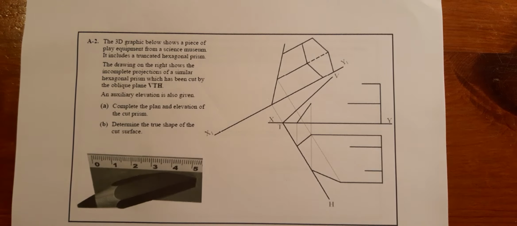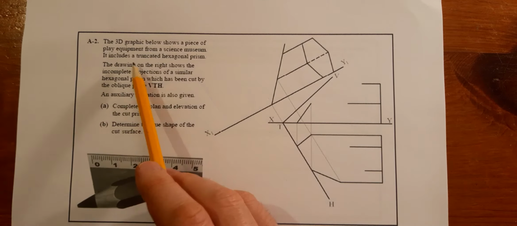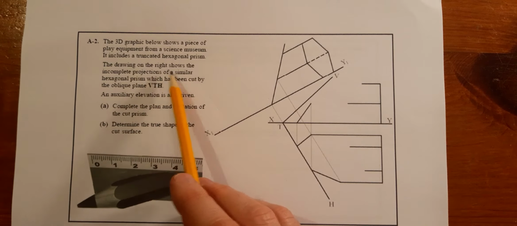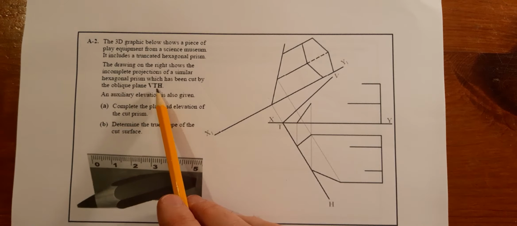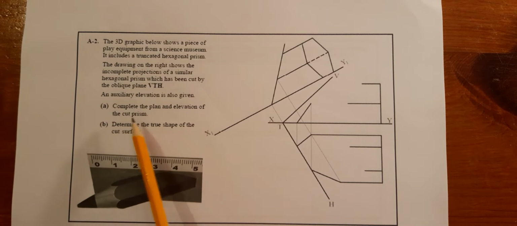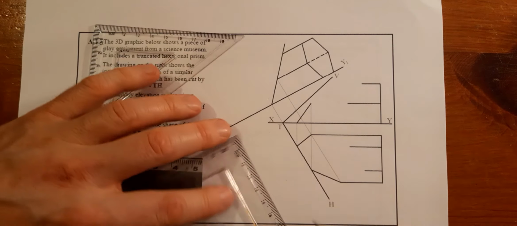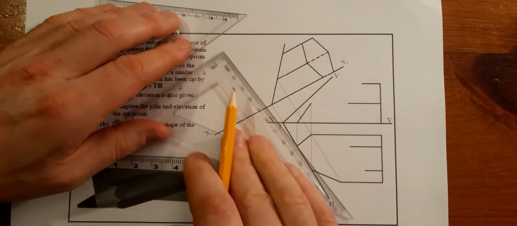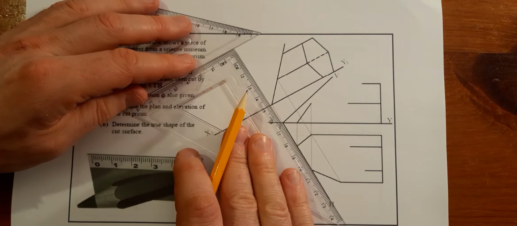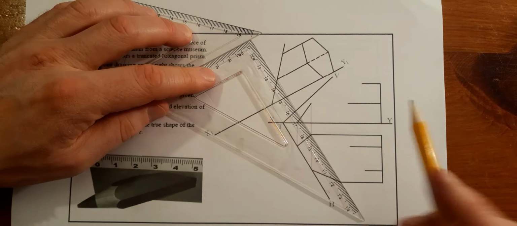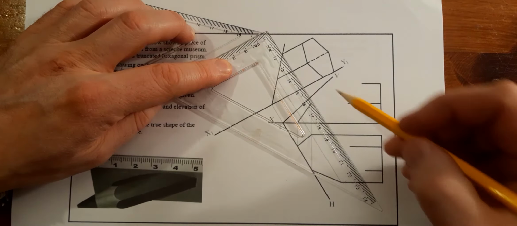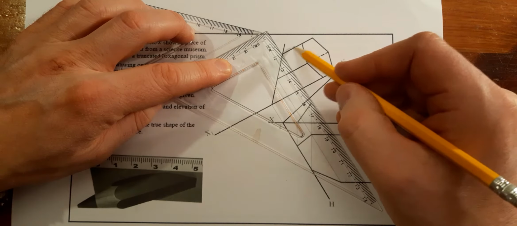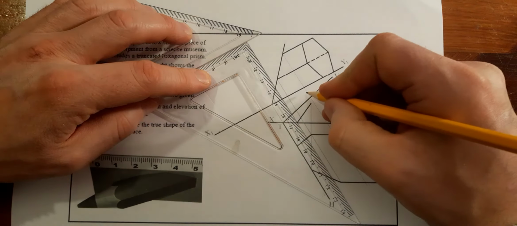Okay, so in A2 here, we have the drawing on the right shows incomplete projections of a similar hexagonal prism which has been cut by the oblique plane VTH. Complete the plan of the elevation of the cut prism. Okay, so we can see the projection lines. They looked along the true length, or the horizontal trace there. So your projection lines will always come up and down, parallel to each other. Okay, so that's the two top lines there and there, coming back down.